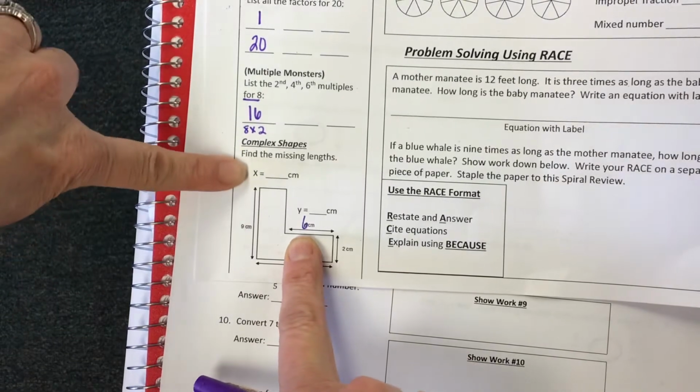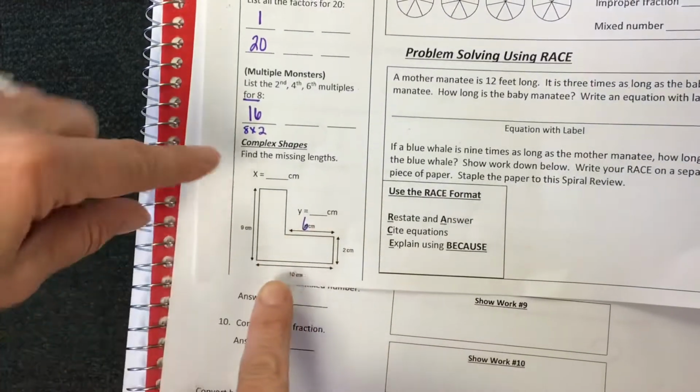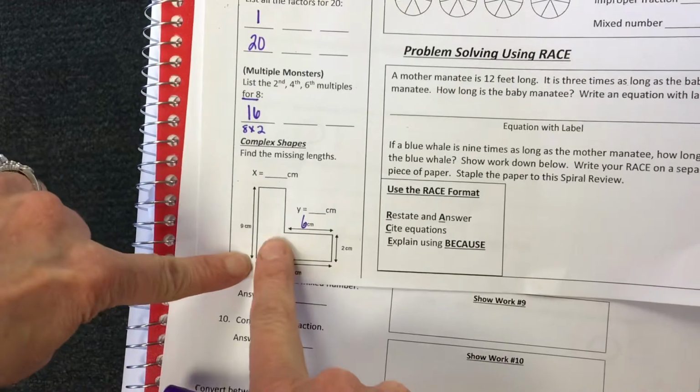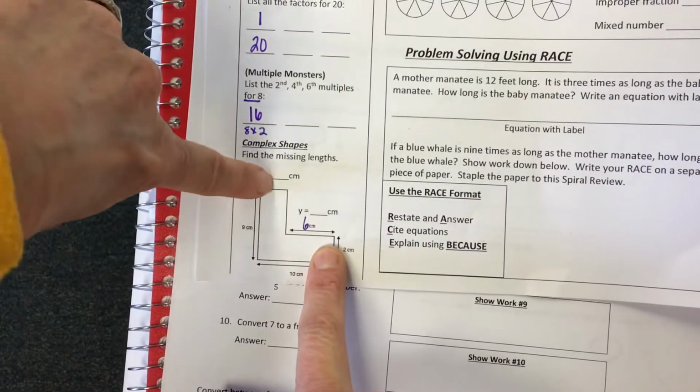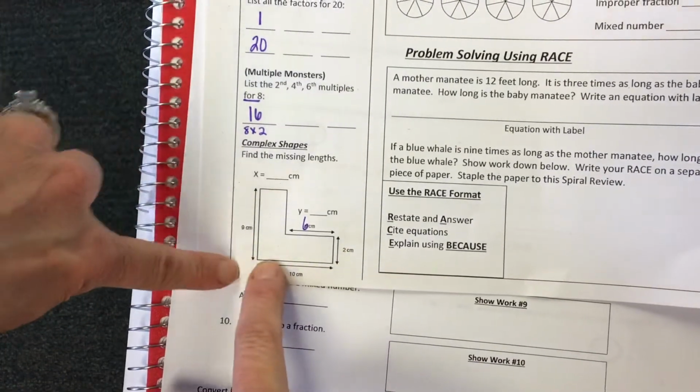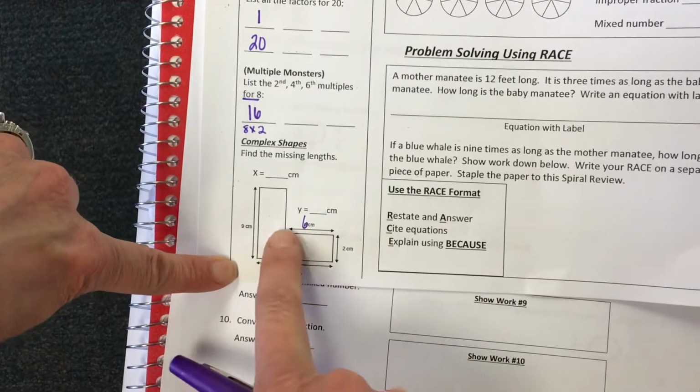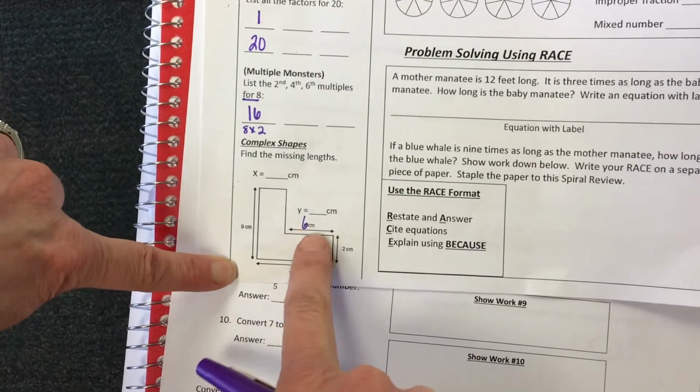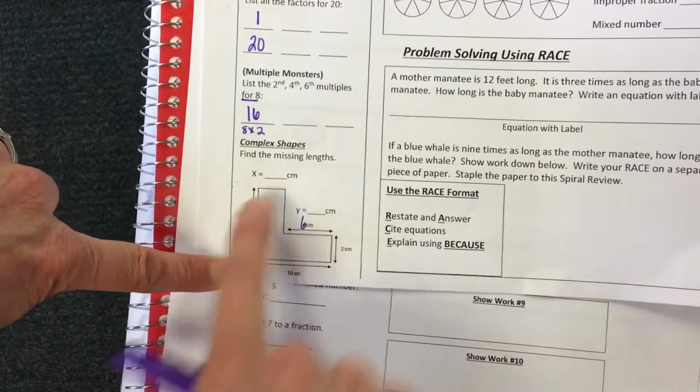So, sorry about that. So this is a 6. So that means if this is 10 and this is 6, how much is this? Remember, if this is the longest line and this is shorter, I need to subtract to find this missing length.